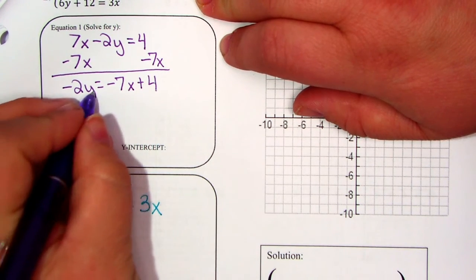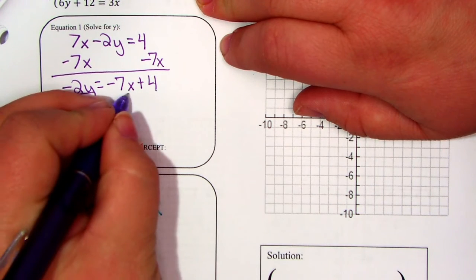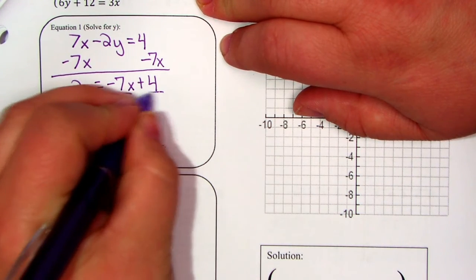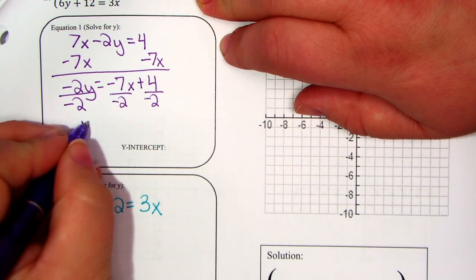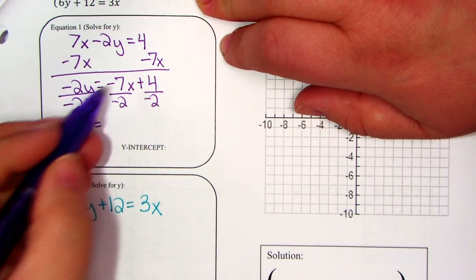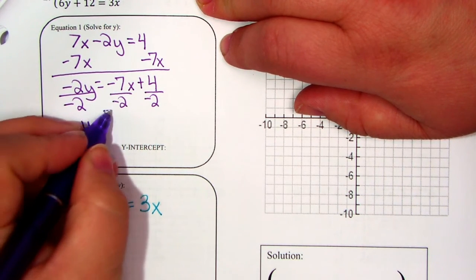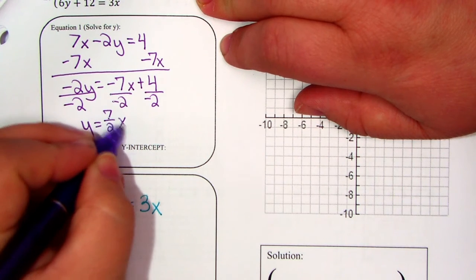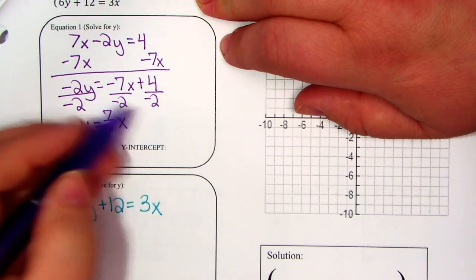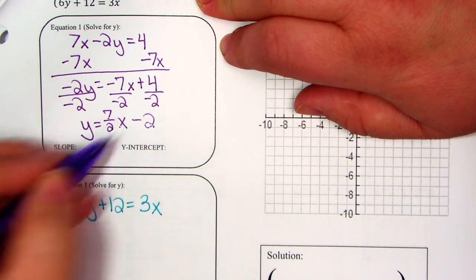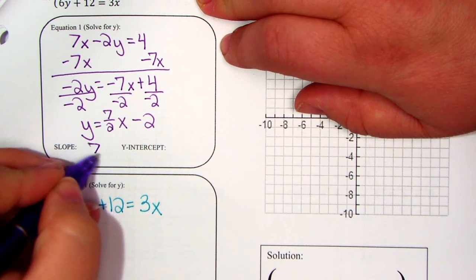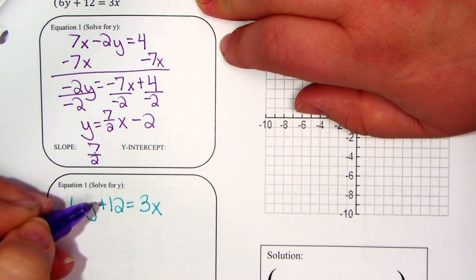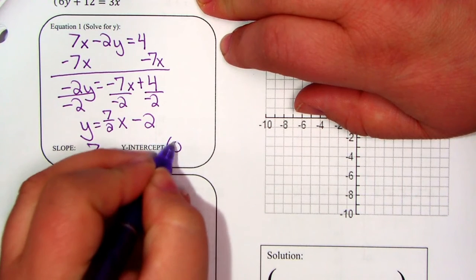Then we're going to divide by negative 2 all the way across. And so we have y equals negative over negative is positive, 4 over negative 2 is negative 2. So my slope is positive 7 over 2. And my y-intercept is 0, negative 2.